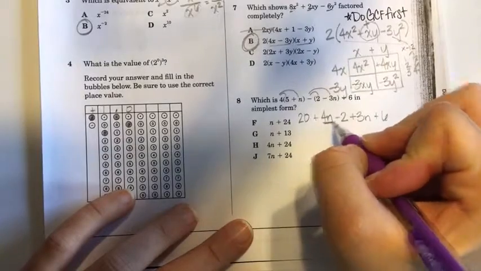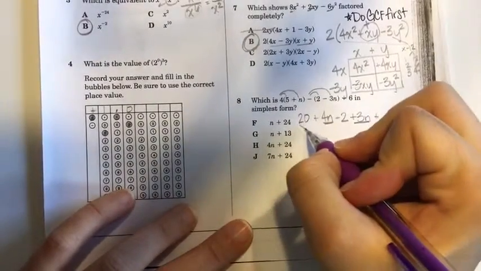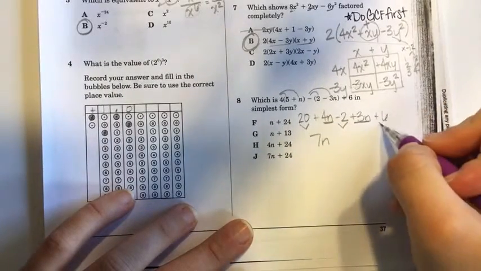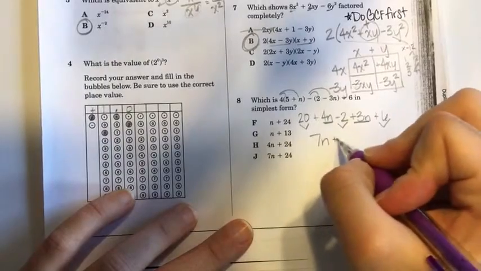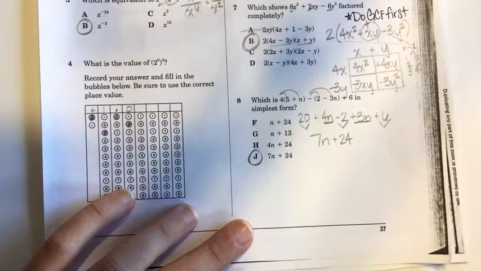So if I combine 4n and positive 3n, I get 7n. 20, negative 2 makes 18. 18 plus 6 gives me 24. So 7n plus 24. Okay, simple algebra steps.